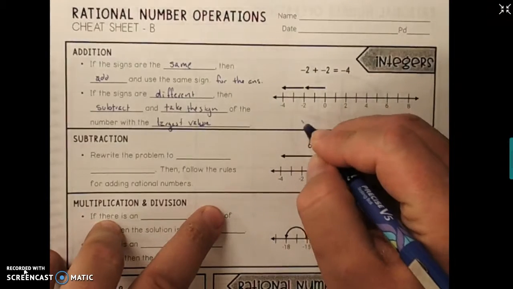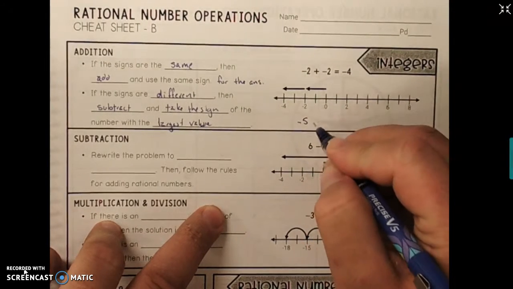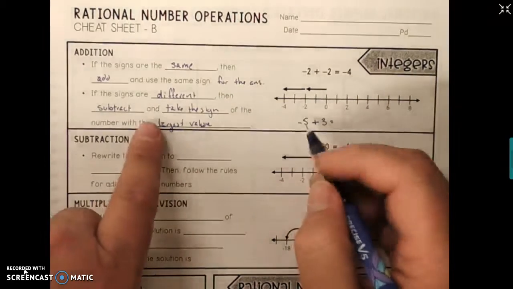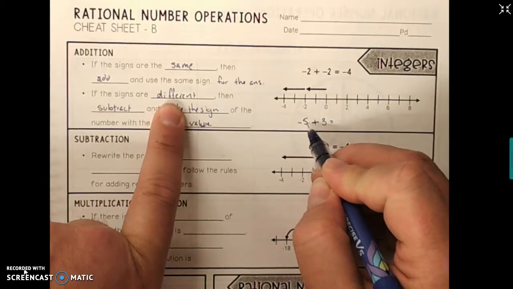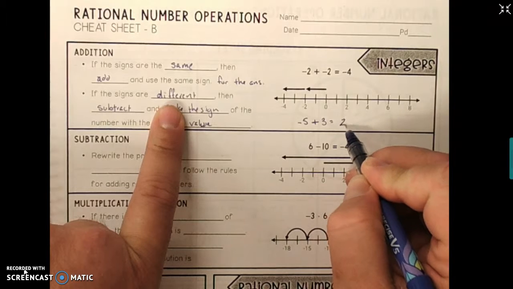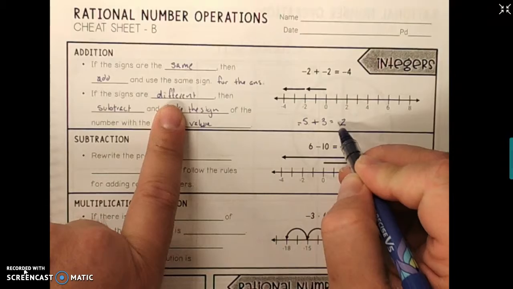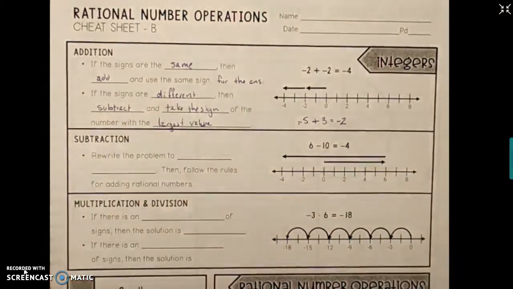For instance, if we did -5 plus 3, I have different signs, so I'm going to subtract: 5 minus 3 is 2. 5 is my largest value, and it has a negative sign, so my answer will be negative.